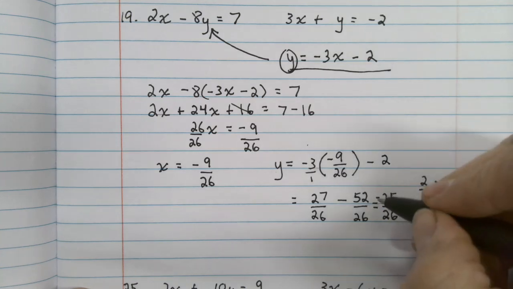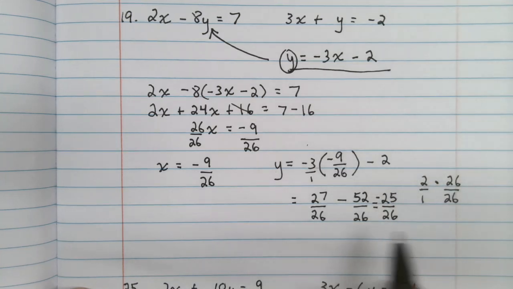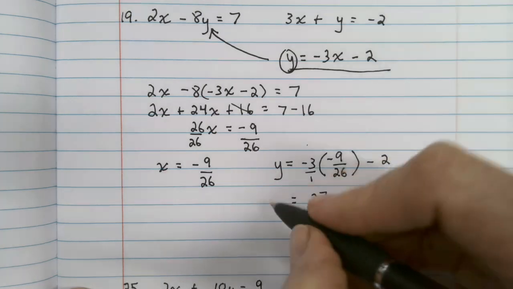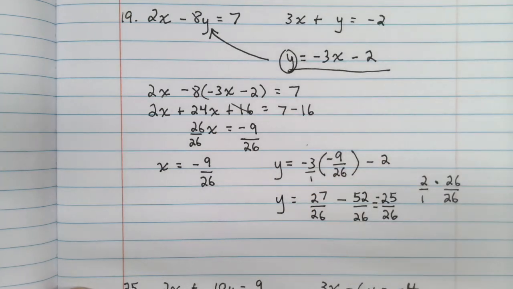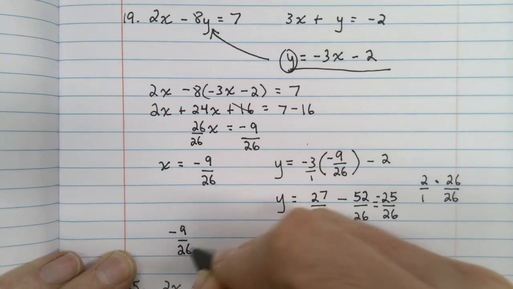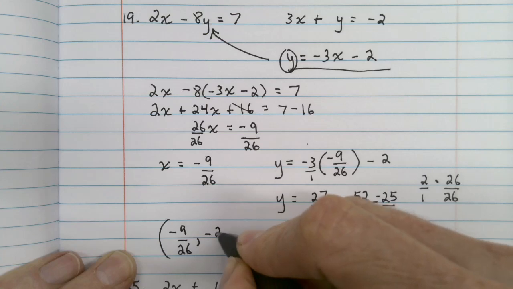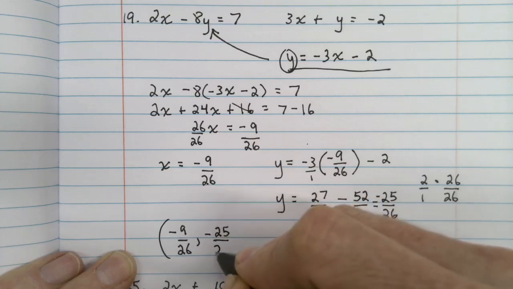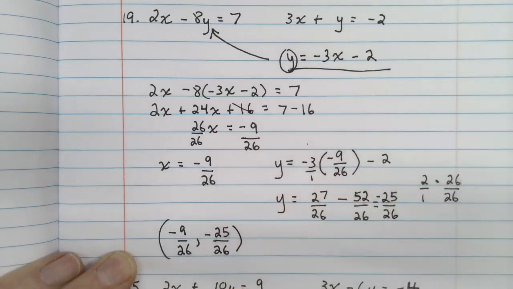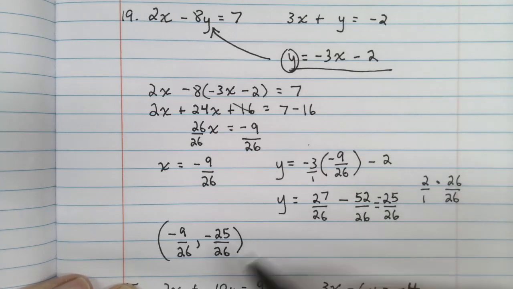Sorry, there's my negative sign. It kind of looks like it's part of the equal sign. It's not. And my solution, therefore, so this is y, is going to be minus 9 over 26 and minus 25 over 26. Remember, when we're solving for systems, we always want to put the answer as an ordered pair.